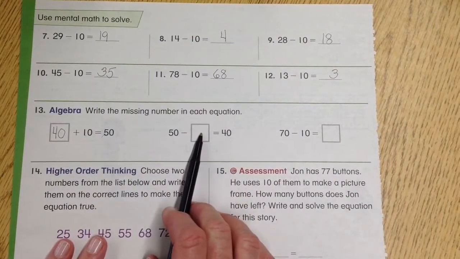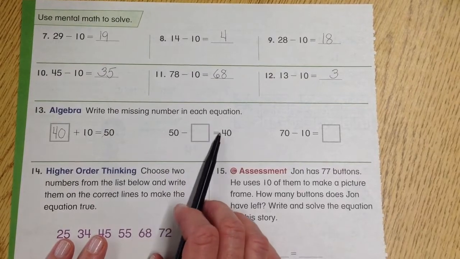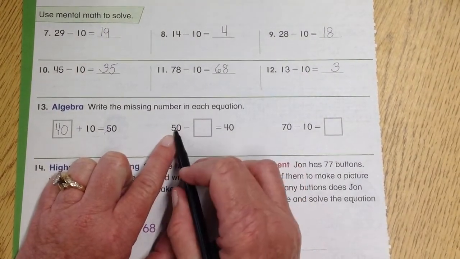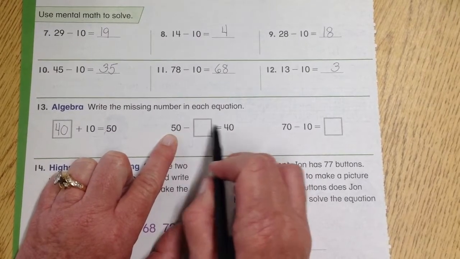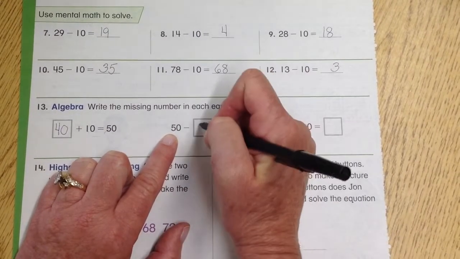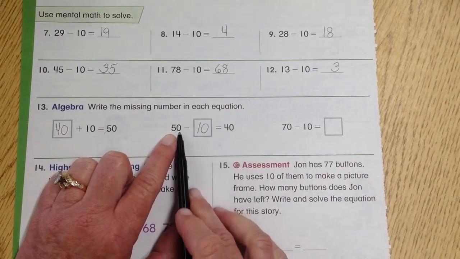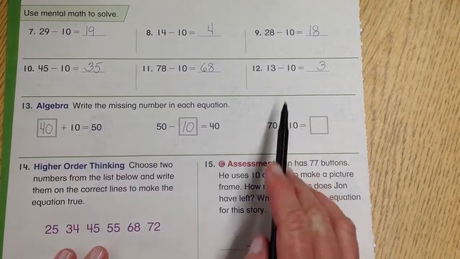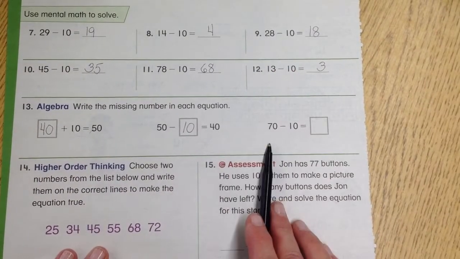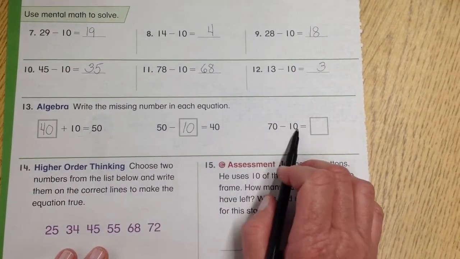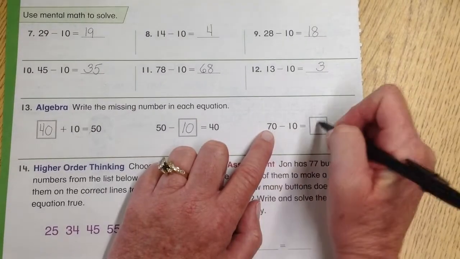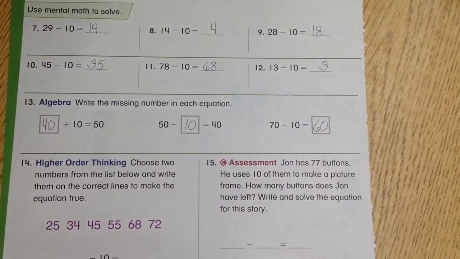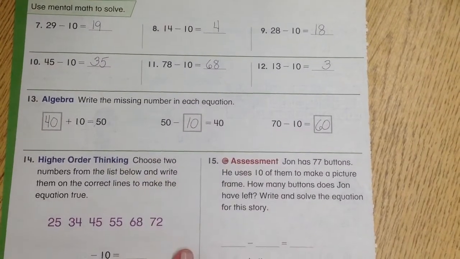This one, what do we have to take away from 50 to get to 40? How many 10s are missing? Okay, what's the difference between 5 and 4? Just 1 ten. So 50 take away 10 equals 40. Now this one actually is set up the same way that we've been practicing. 70 take away 10. 1 less than 7 is 6. The 0 stays the same, 60. Those are kind of tricky.